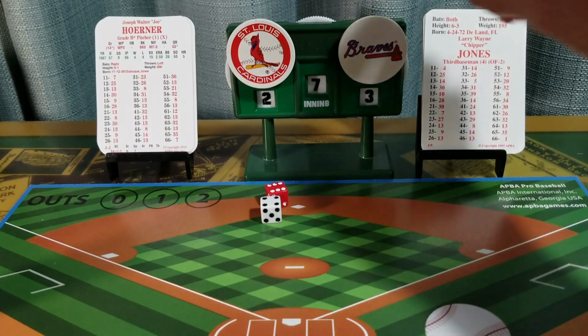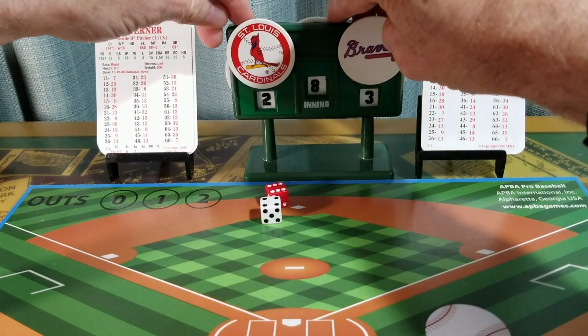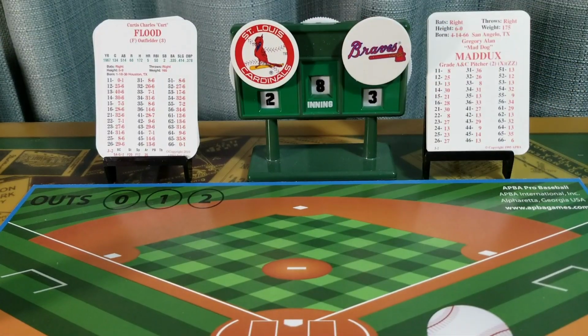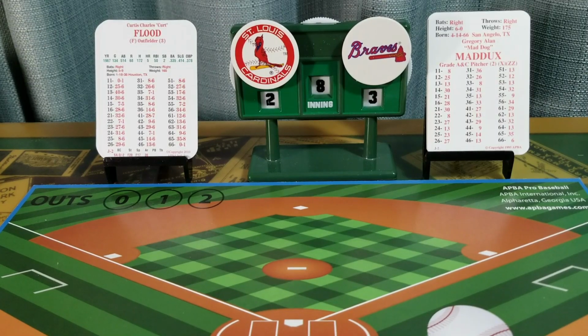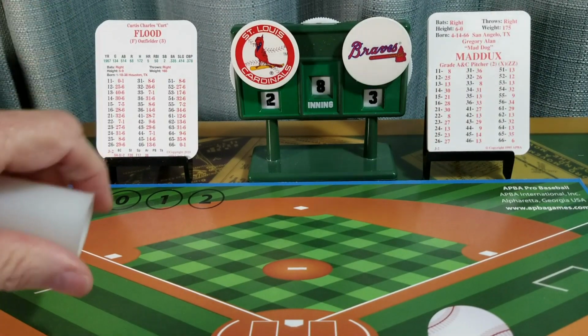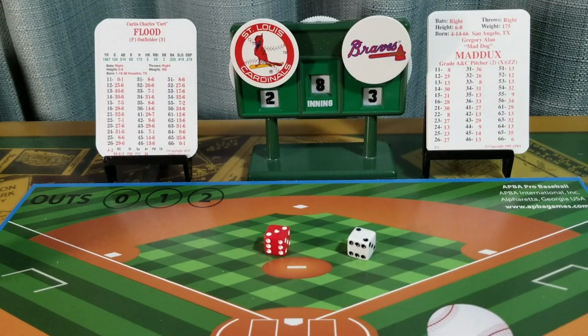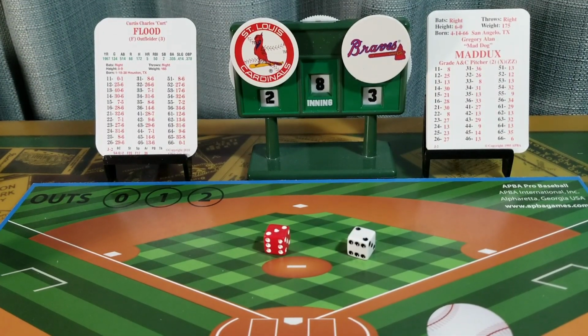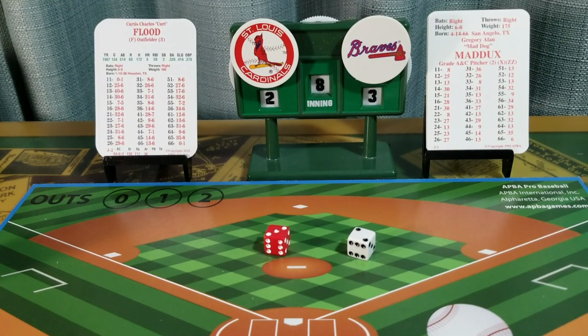We go to the top of the 8th. Braves 3, Cards 2. Kind of feel like the momentum in this game has shifted over to the Cardinals side, but you still got Greg Maddux on the mound. He's a Hall of Famer. Here's the pitch to Curt Flood. 32 is a ground ball to second base. Flood's the first out.